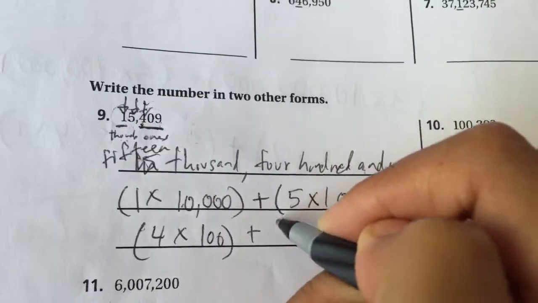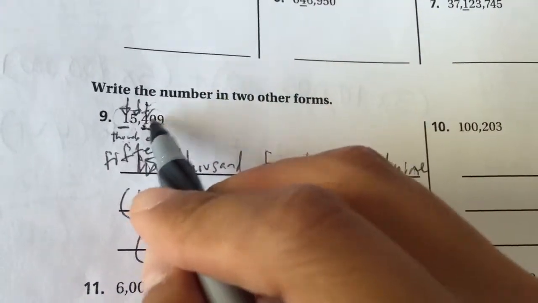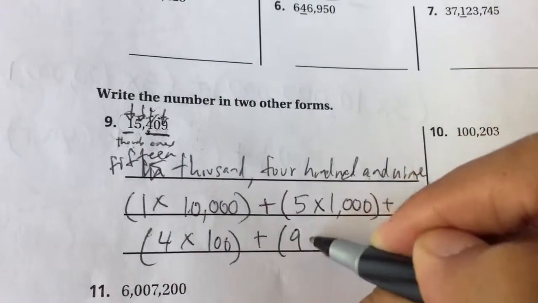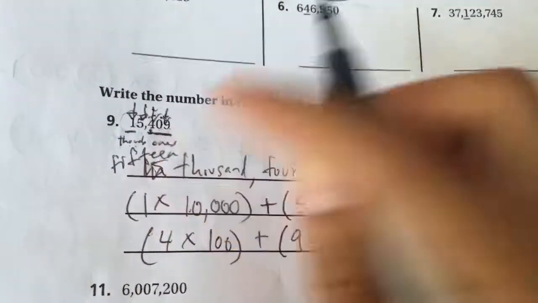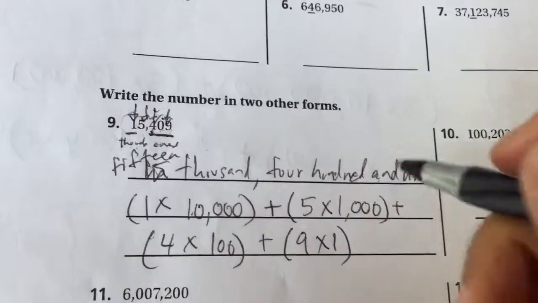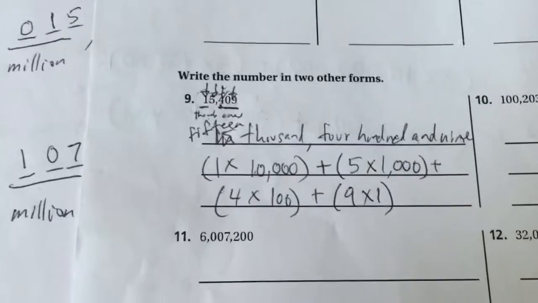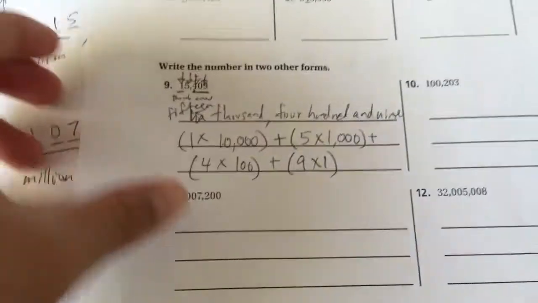Then we're going to do the next one. You could skip the 0, so the last one is the 9. And we're going to multiply by the place value, ones. That's our final answer, okay? Please do write a little neater. I apologize for that. But good luck with 10, 11, and 12.